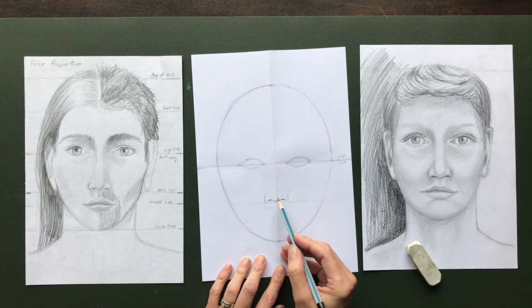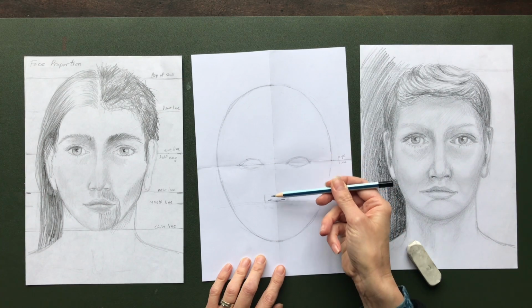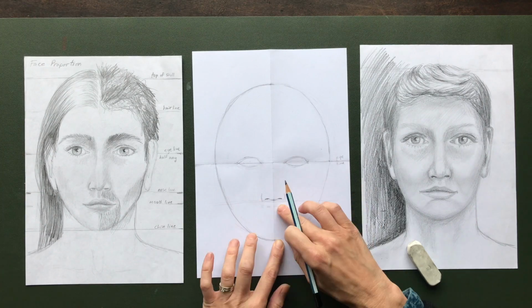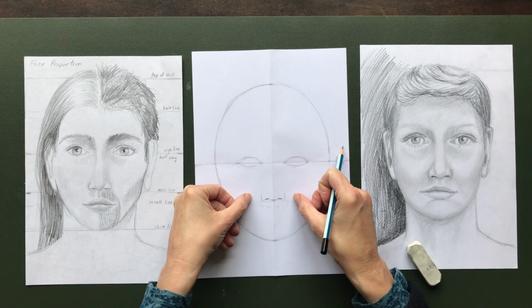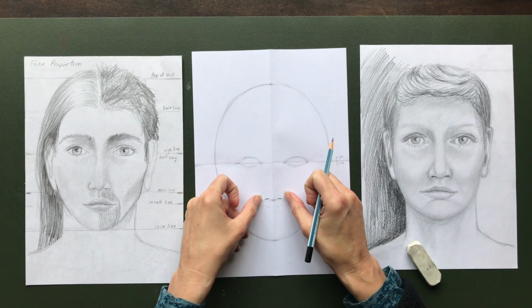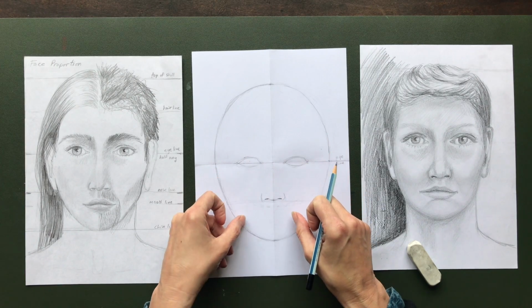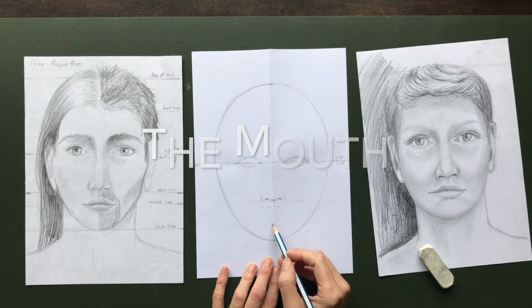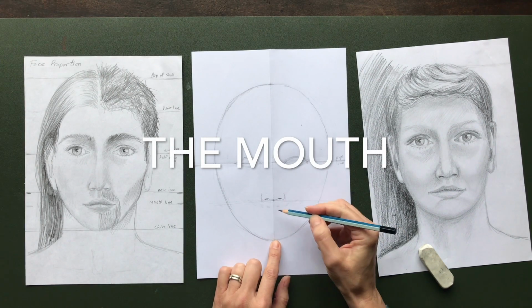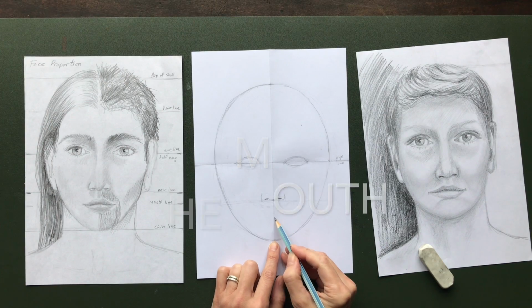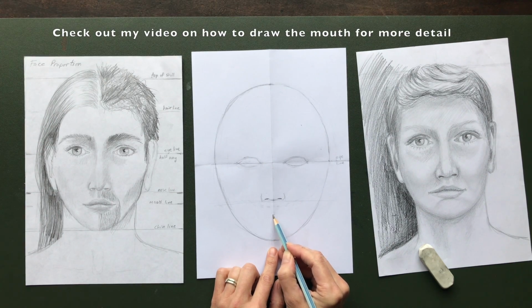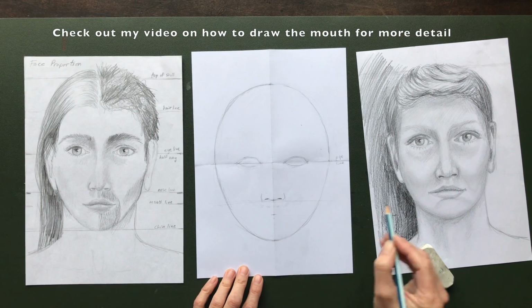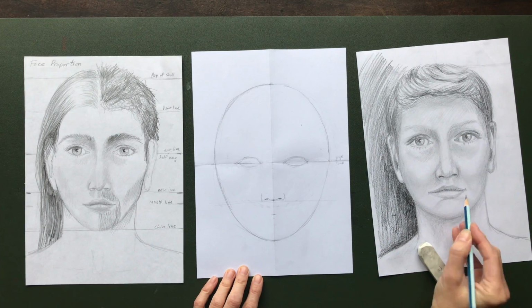And obviously not all noses are this long. This is an average Caucasian face, because in different ethnicities the eyes would be different and the sides of the nose may be different, the size of the mouth. So then the mouth, you would look at where the middle is here, but you don't want to go to the middle, you want to go just a bit above the middle, and then you can create this central line of the mouth.